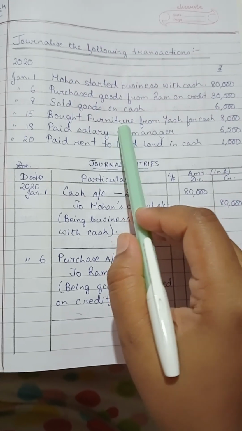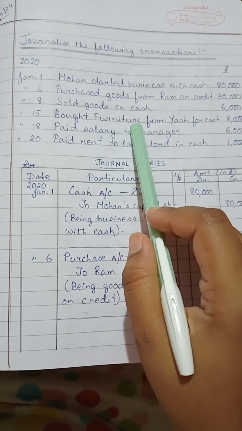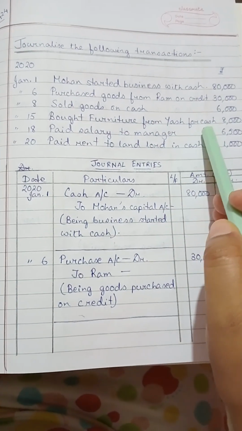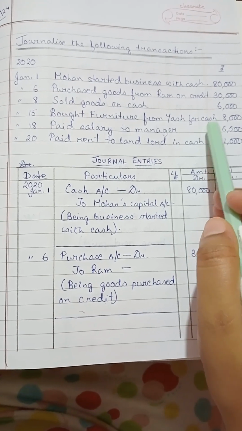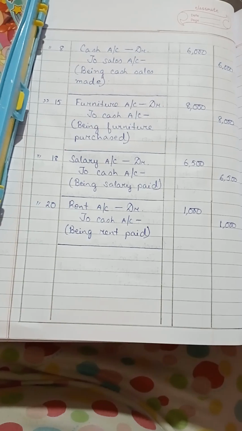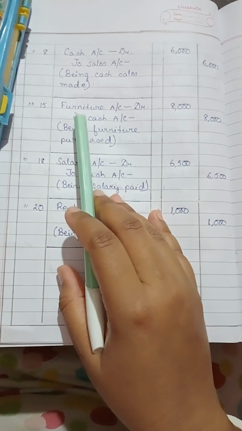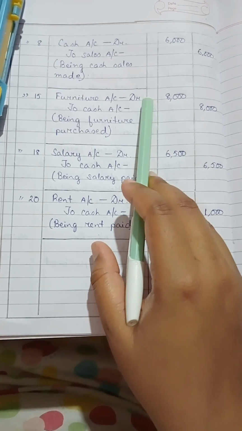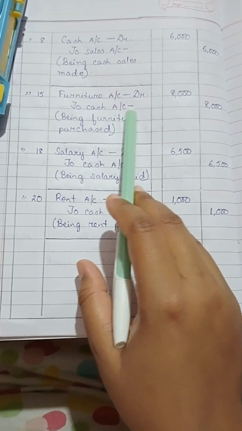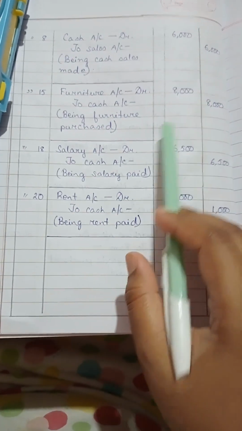Furniture, which is an asset account, increases, so it should be debited, and at the same time cash goes out from the business, so it should be credited, to cash account. You just see the entry. Bought furniture for cash from Yash. Furniture account is debited, it is an asset account, to cash account. Cash goes out from the business, so it should be credited, being furniture purchased 8,000.